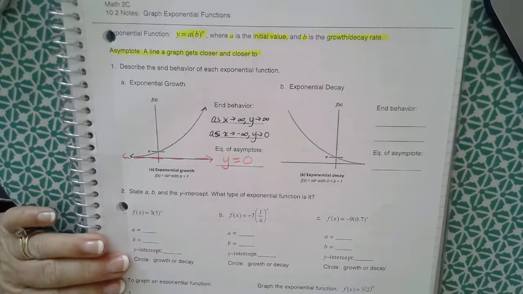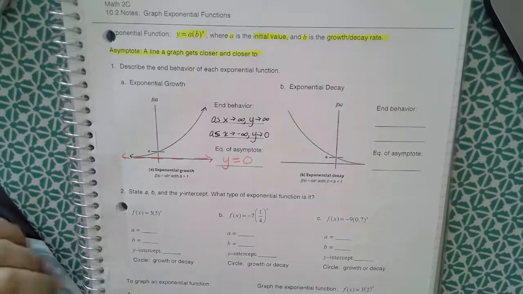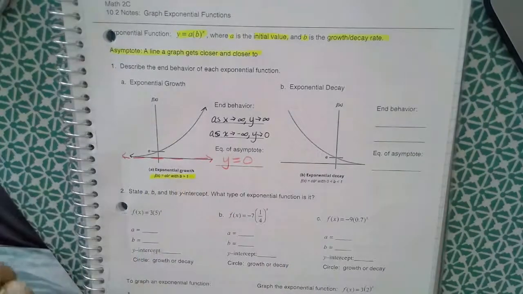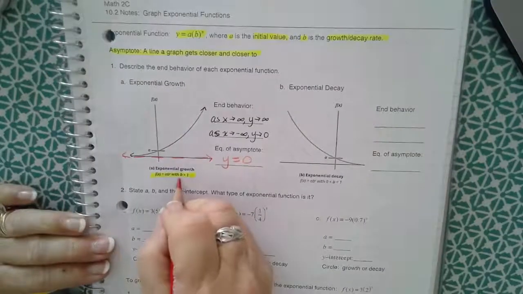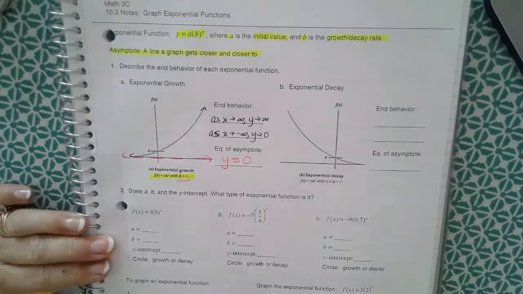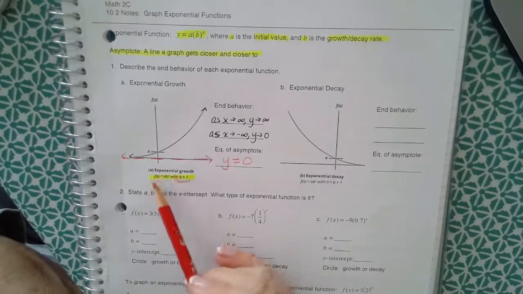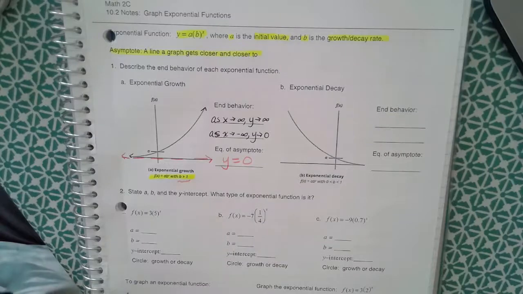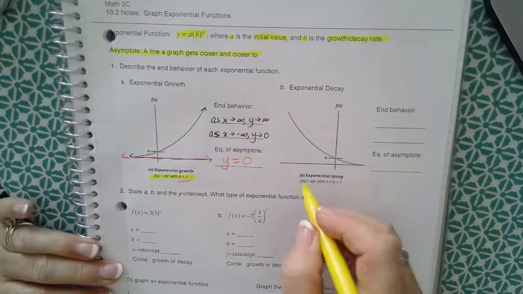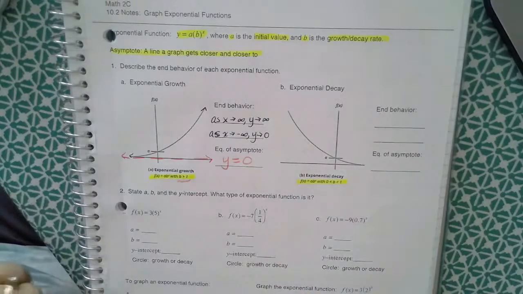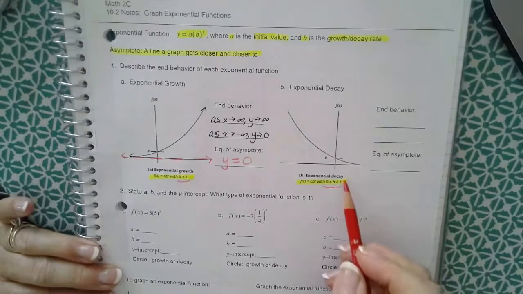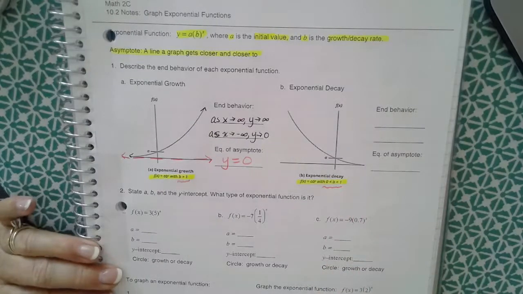Now, in order for you to have an exponential growth function, if you look down here, b, that's the big part, has to be greater than 1. B has to be greater than 1. If b is greater than 1 on an exponential function, it's going to increase. It's going to have exponential growth. Then when we go to decay, if we look down here, exponential decay, b is between 0 and 1. In other words, it's going to be a fraction between 0 and 1.